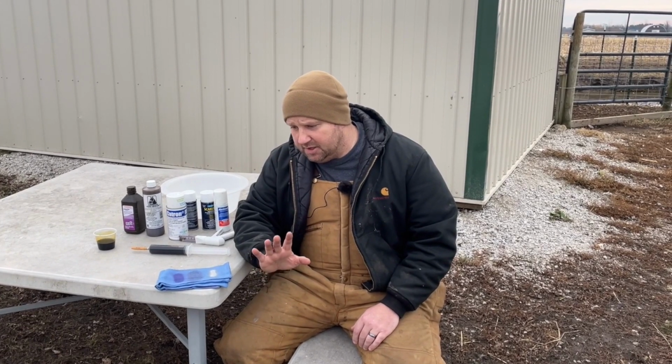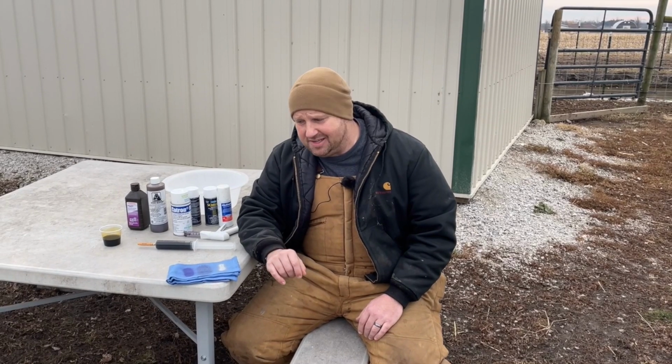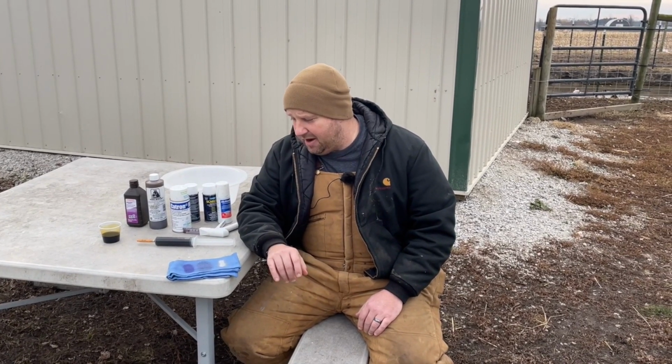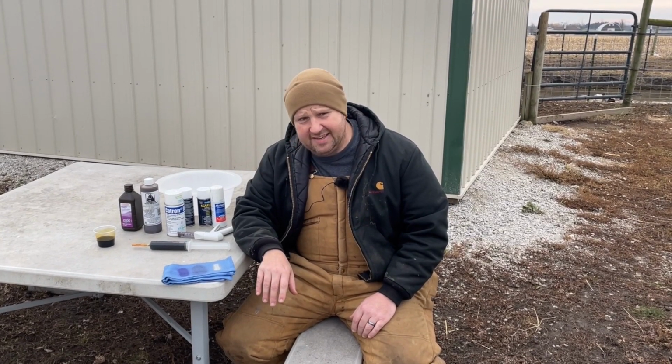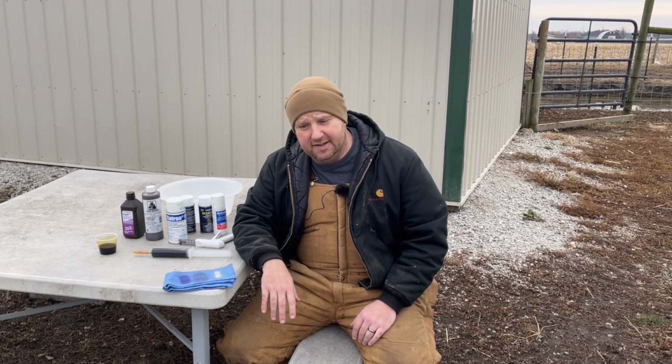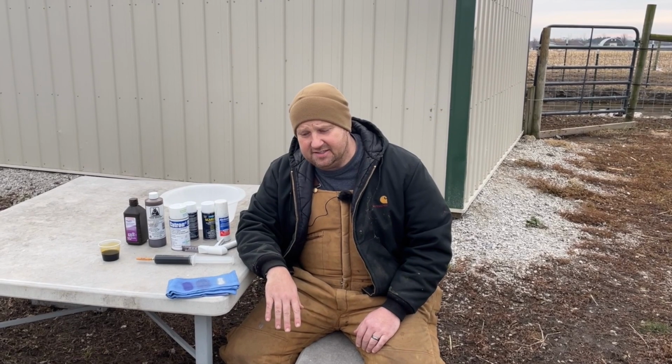So we're going to do a couple things with this animal. We're going to make an incision to drain the abscess. After the abscess is drained, I'm going to flush it with iodine, and then I am going to give her an injection of antibiotics, and I will keep up on her and check on her as time progresses. Because of the location of this abscess, I am 100% sure that it is not CL, and we will see that when it comes out.